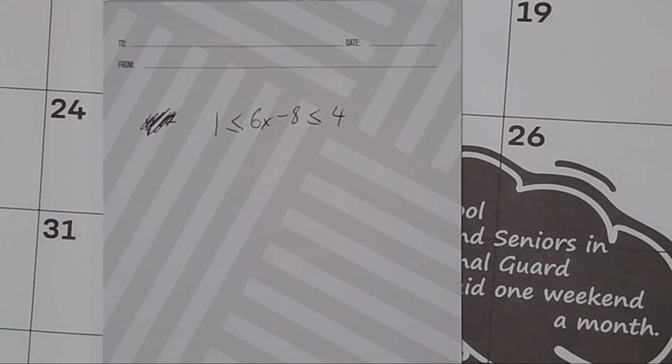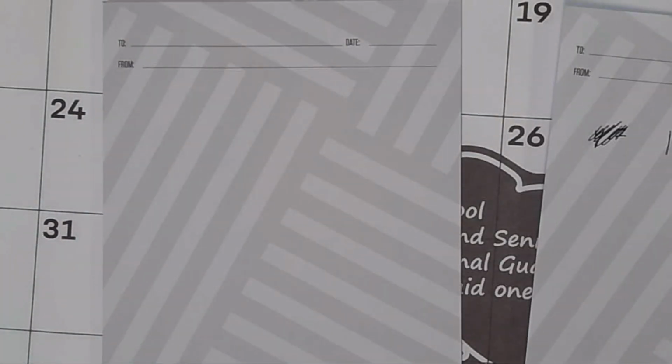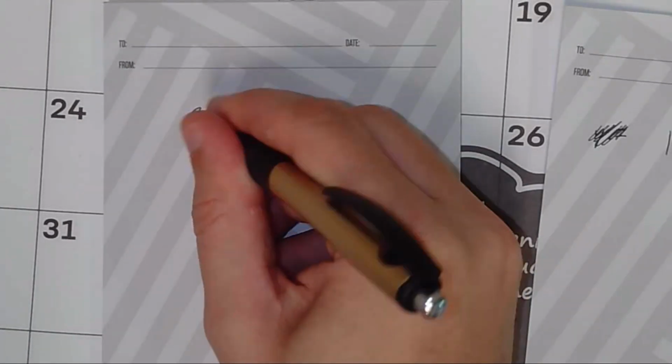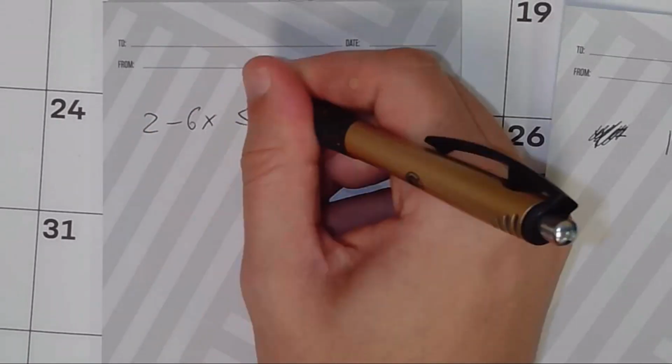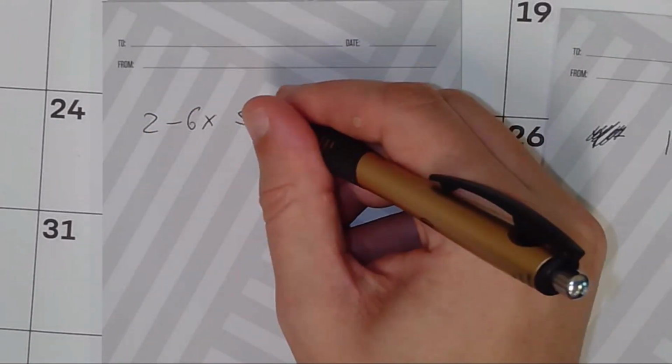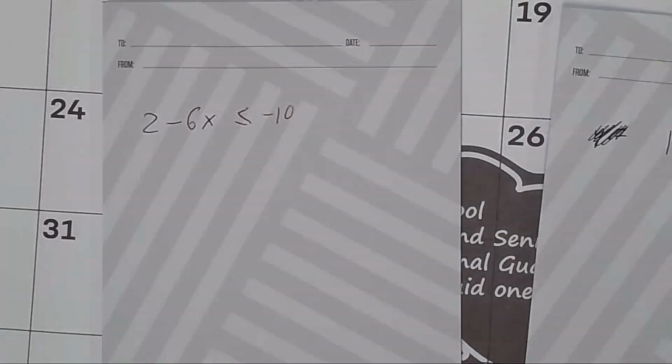Okay, we're going to look at some inequalities today. And to begin with, I want to look at just what the general solving procedure is for an inequality.